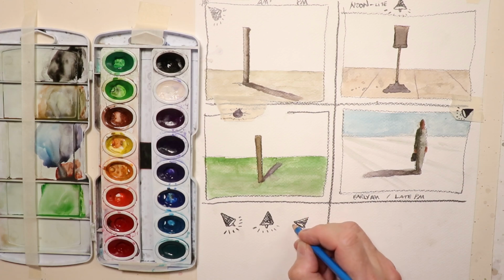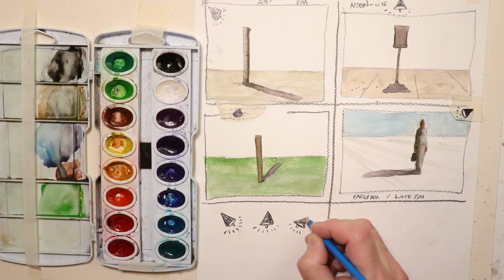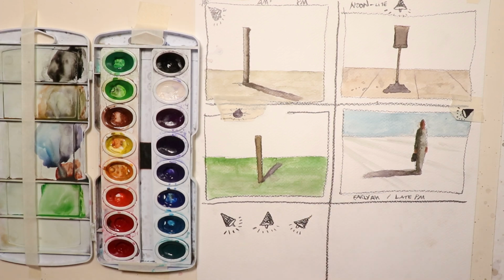Over here, coming from the right. Or if perhaps it's backlighting, you can just draw your light insignia like this. Like that, solid.